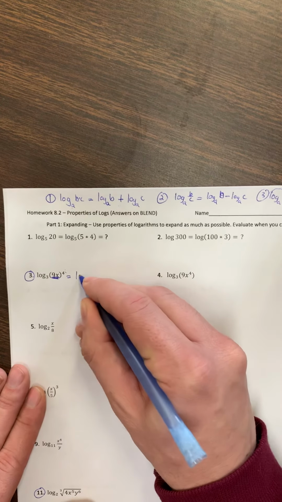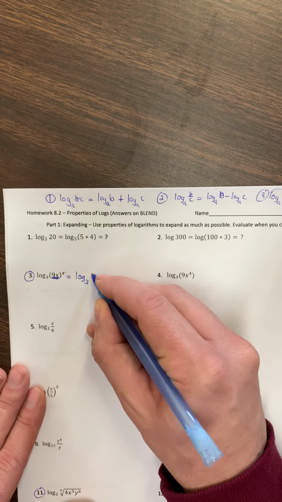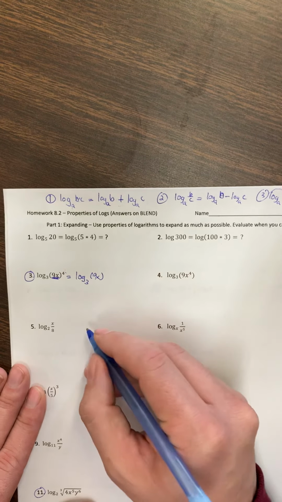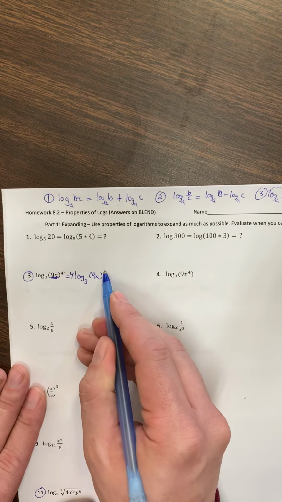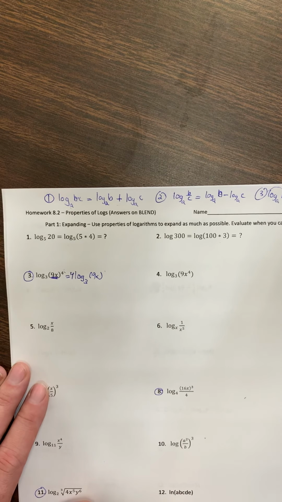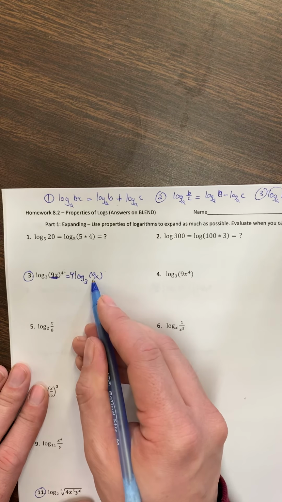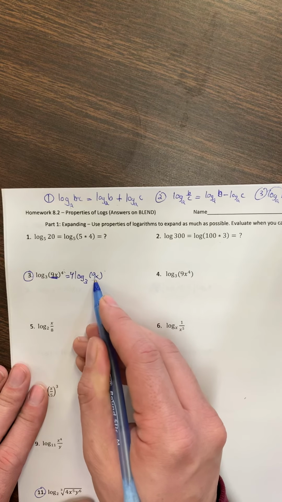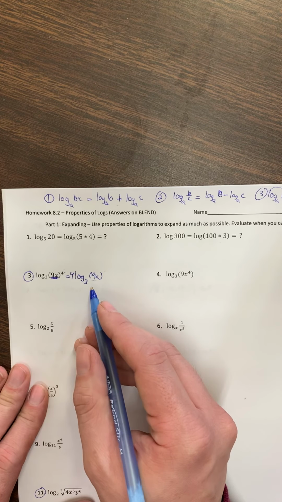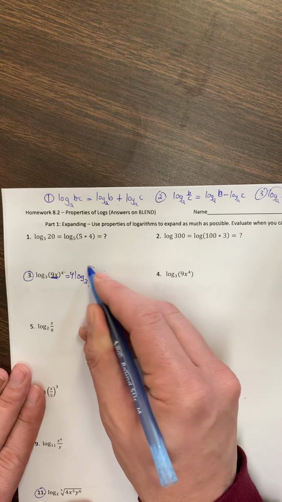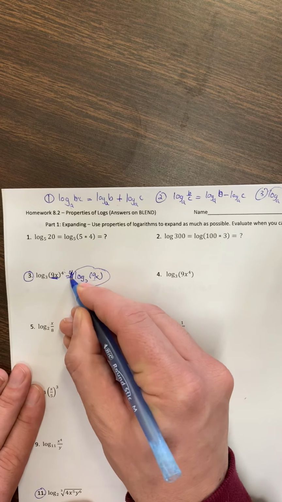And so our first step is to rewrite this as log base 3 of 9x, and instead of having to the 4th power, we're going to multiply times 4 in front. Now we'll notice that it is log base 3 of just two things multiplying. And so now we can split this up, but we're going to be a little careful here. This log is getting multiplied by 4.